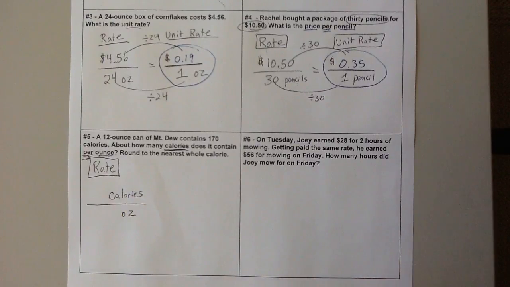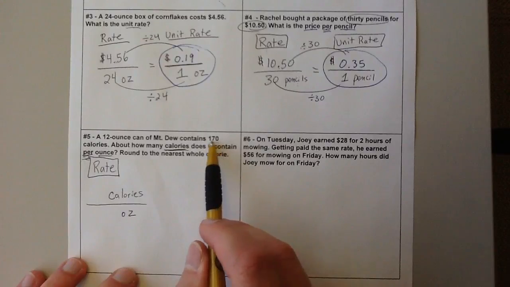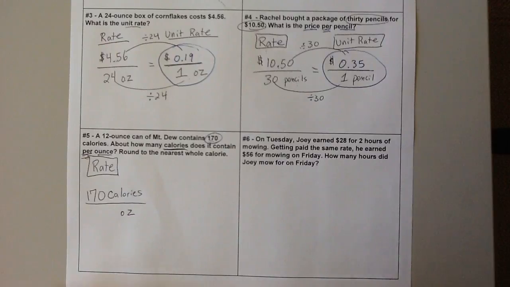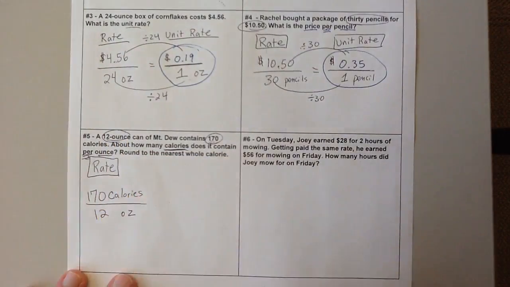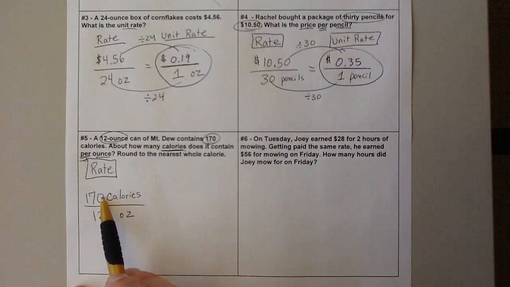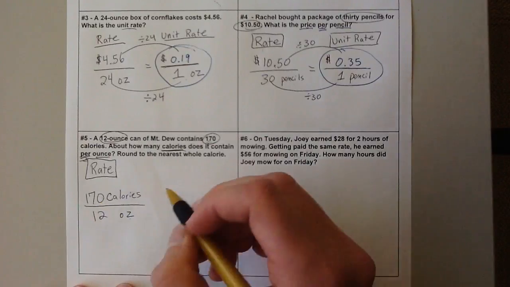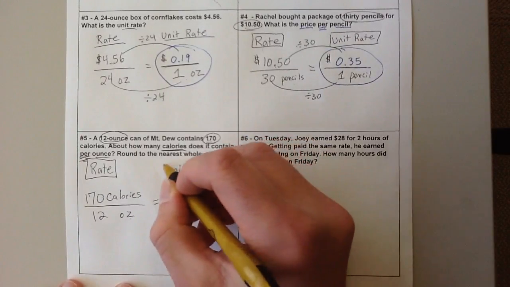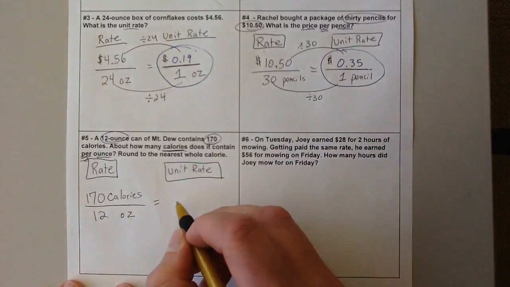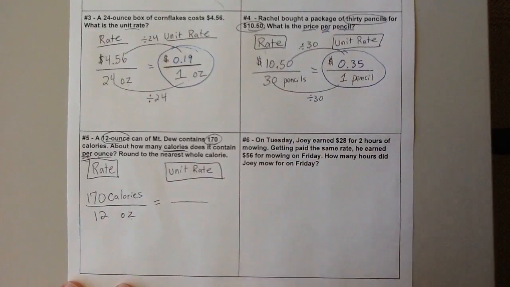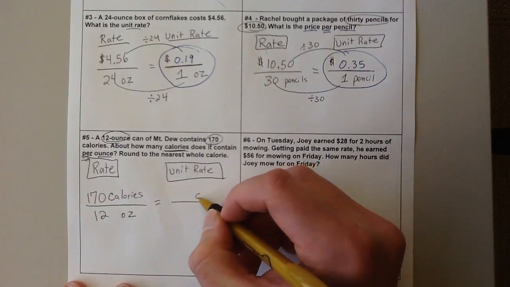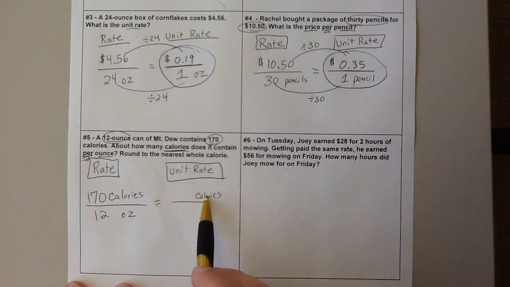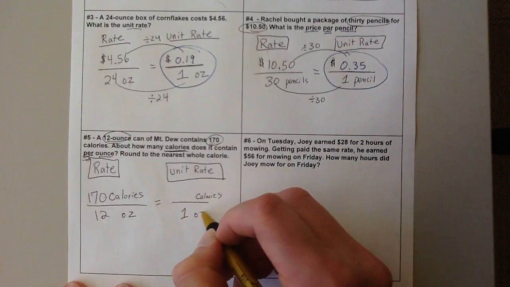How many calories in the original rate? There are 170 calories, so I put that on top. 170 calories. And how many ounces? 12 OZ, 12 ounces. 170 calories per 12 ounces. That's the rate. So what is the unit rate, which will give us the amount of calories in 1 ounce of Mountain Dew? So write unit rate, draw the ratio bar, the fraction bar, and on top we want calories. See how calories are on top of the ratio, and ounces go on bottom.